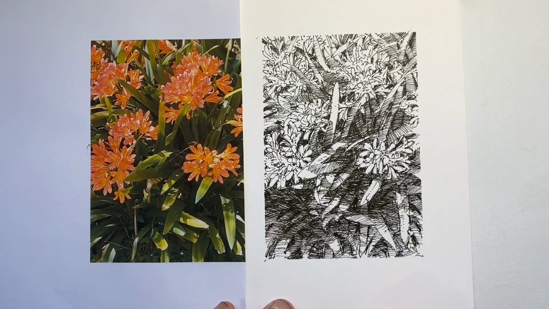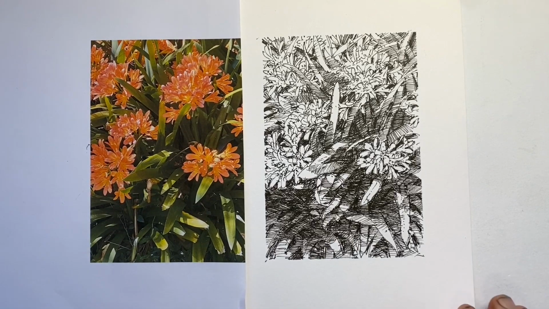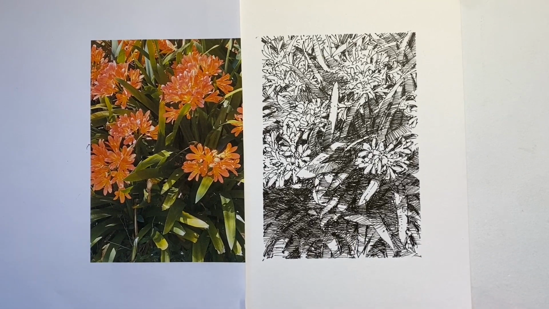I hope you're encouraged to have a go. You don't have to draw the whole thing. Why not just draw that lower right-hand clump with some of the leaves around it as a way of testing the technique and getting warmed up in doing it. But look, in the end, whatever you draw, however you draw it, make sure you have fun.